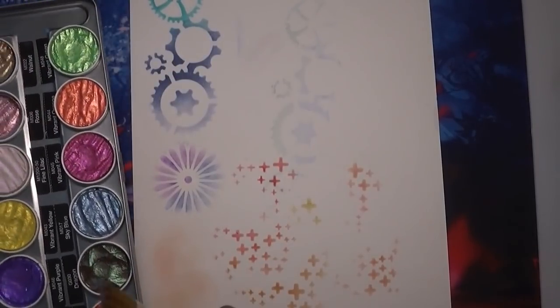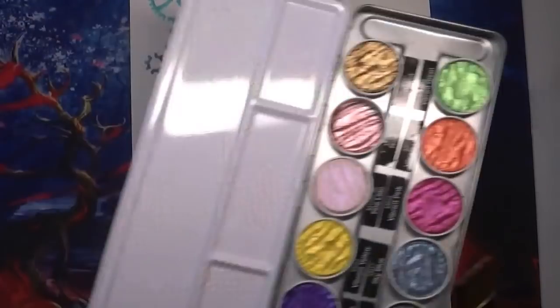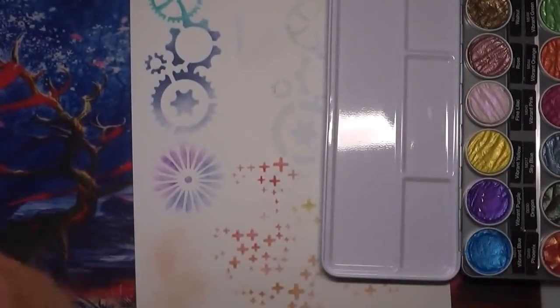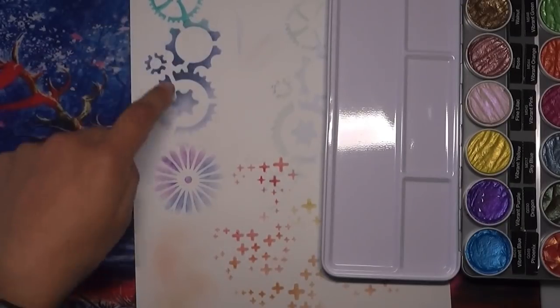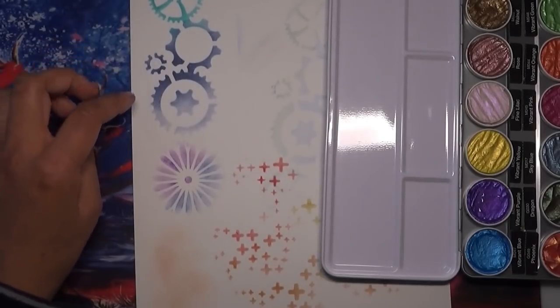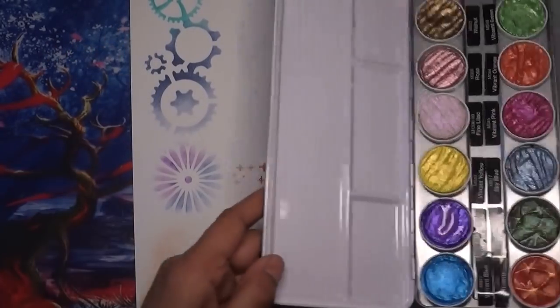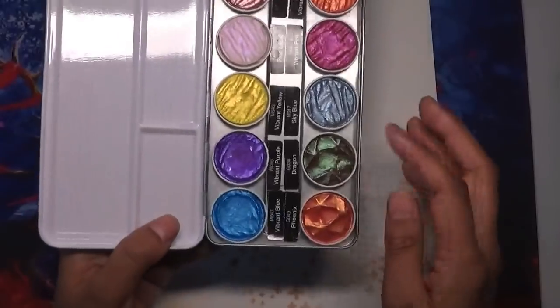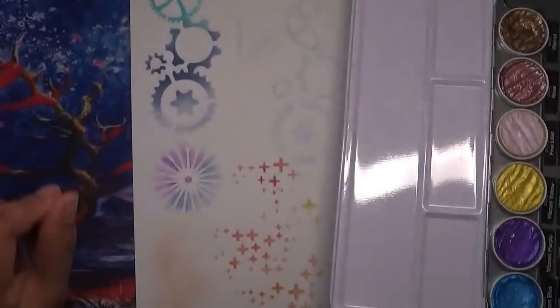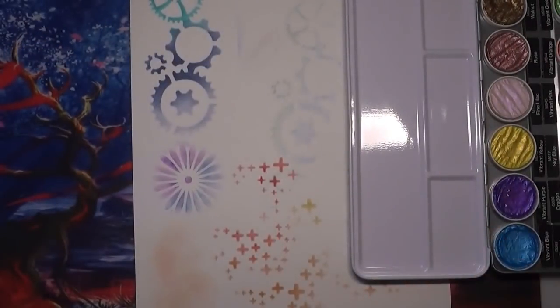I did try it once and it made a big mess. So the way I have been doing it is I'll use this and use my stencils to make the shape on the paper like this, and then if I want metallic paint on top, I just use that as a guideline to use my brush with the paint.